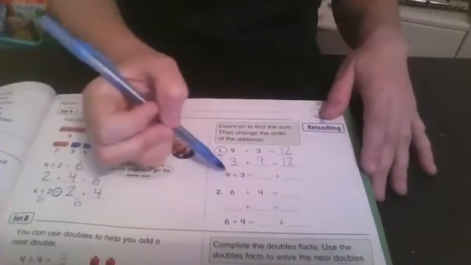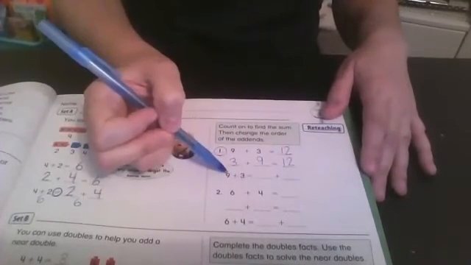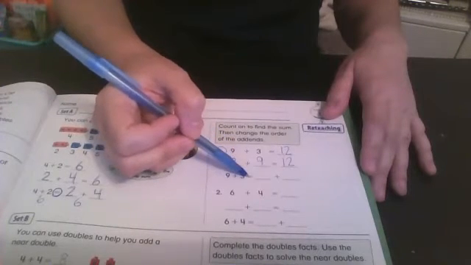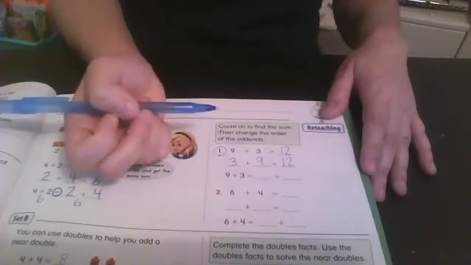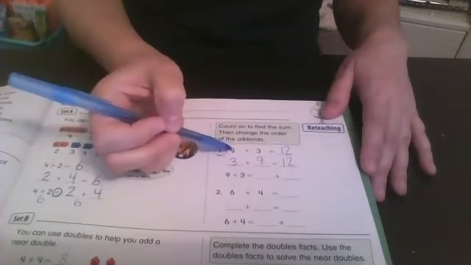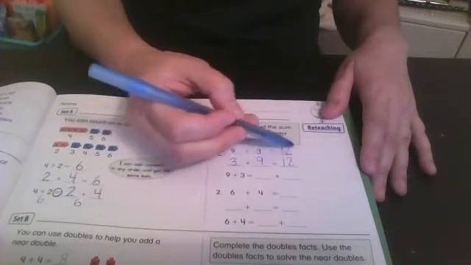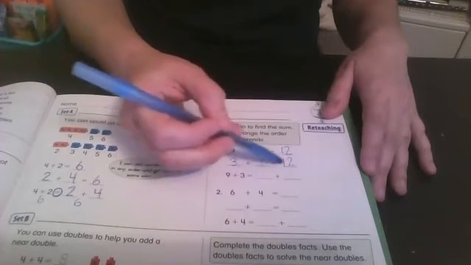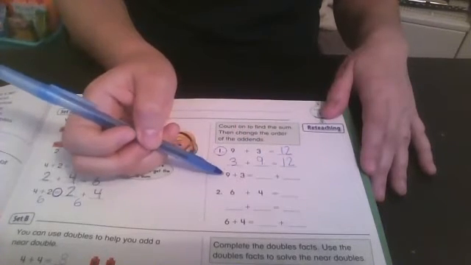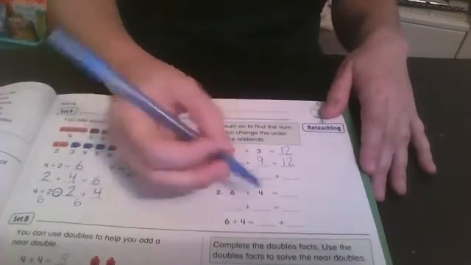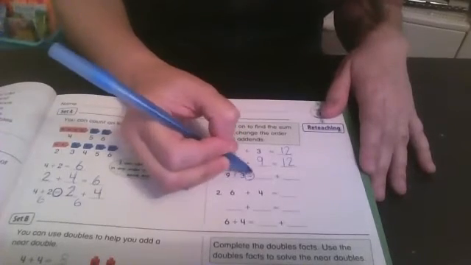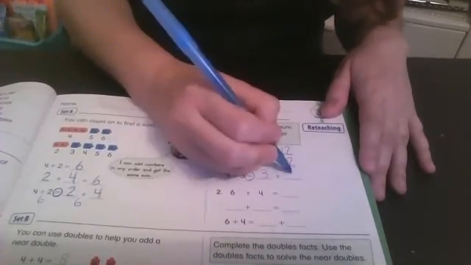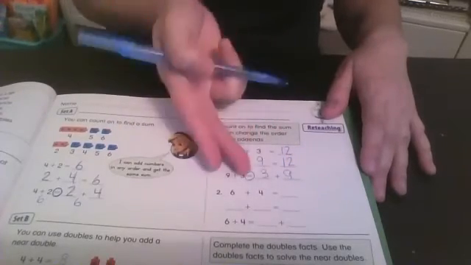Nice. Okay. So now in my final one, I have 9 plus 3. And that's going to equal something plus something. Okay. Well, I know that 9 plus 3 gave me 12. And I know 3 plus 9 gave me 12. So another way of saying that is 9 plus 3 equals or is the same as 3 plus 9. It's the same as the flip-flop, right?